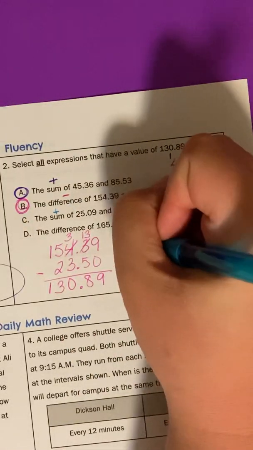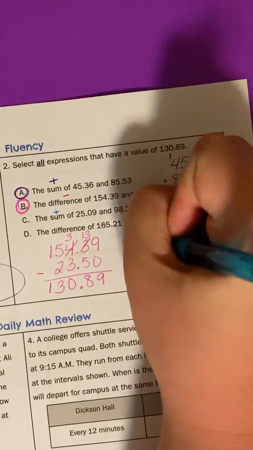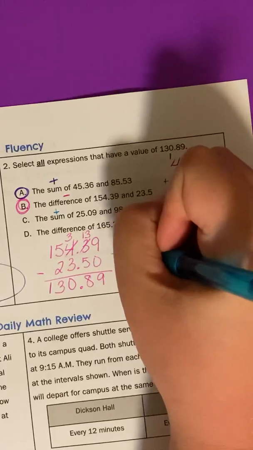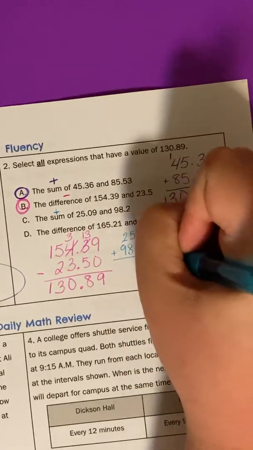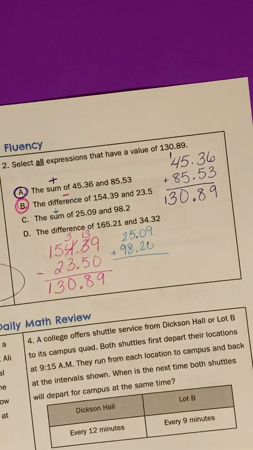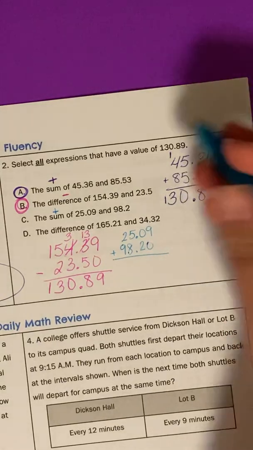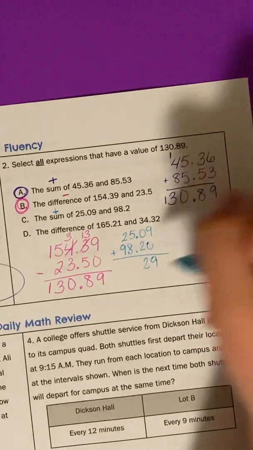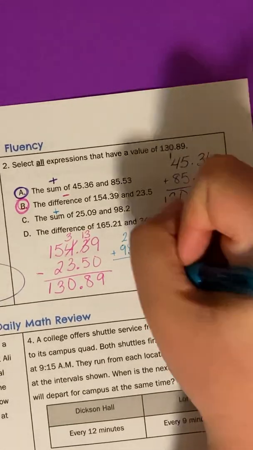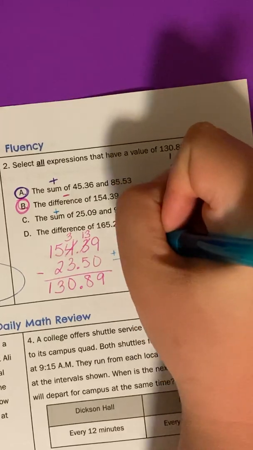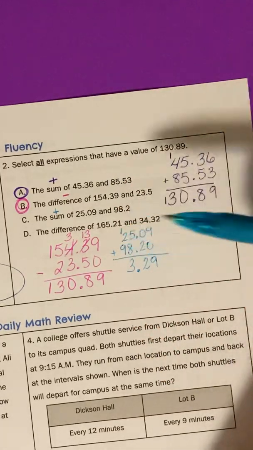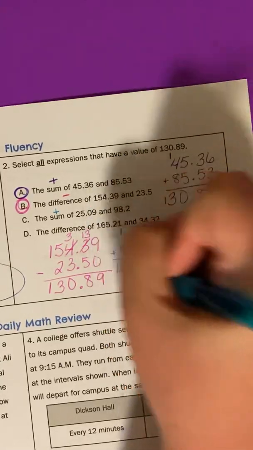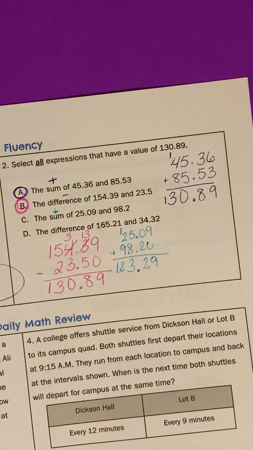We're going to line up the decimal. 25 9/100ths. So 25.09 plus 98 2/10, or 20/100ths. So we're going to put that 0 there. 9 plus 0 is 9. 0 plus 2 is going to be 2. And then we're going to drop our decimal. 5 plus 8, 13. 9 plus the 2 plus the 1 is going to be 12. 123 29/100ths. No, not C.